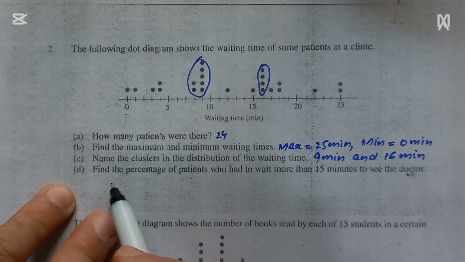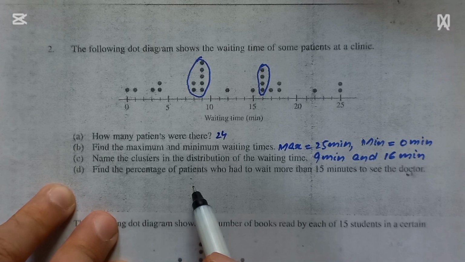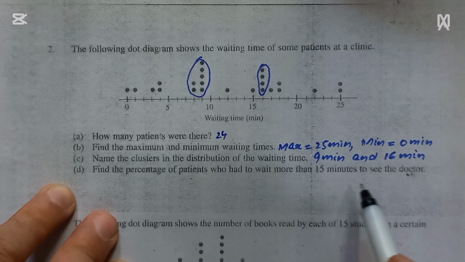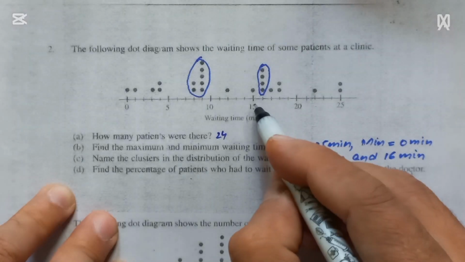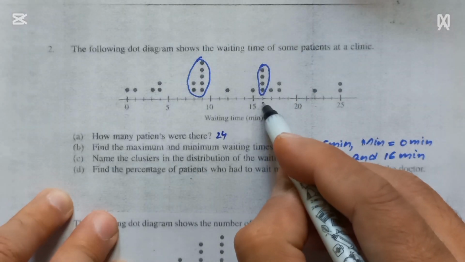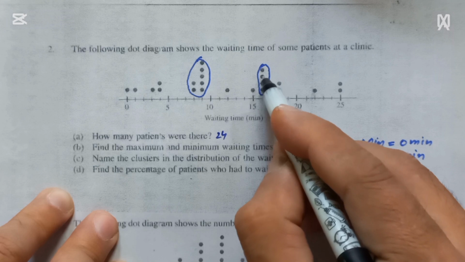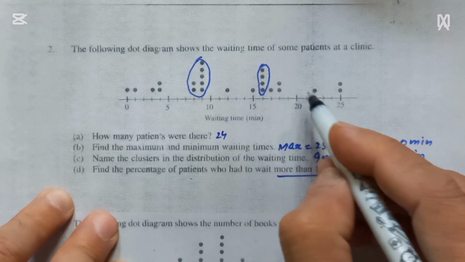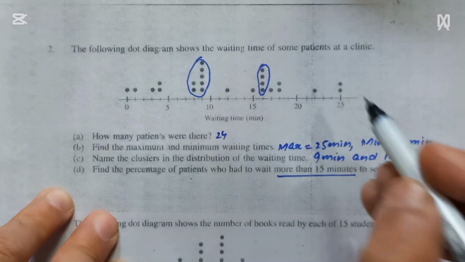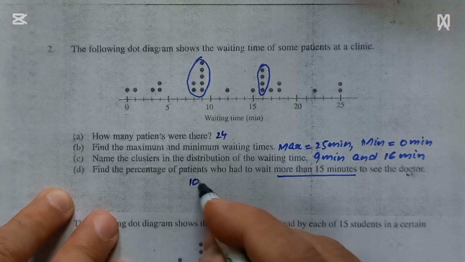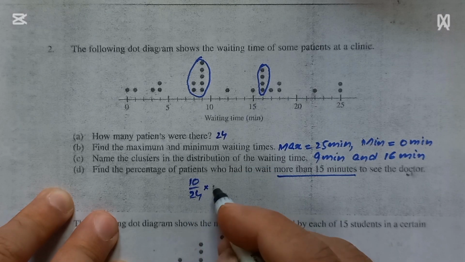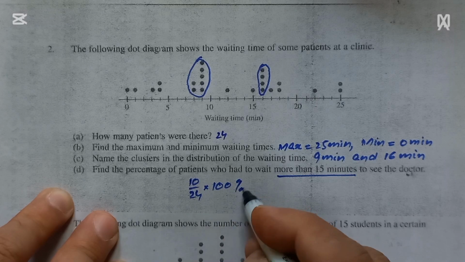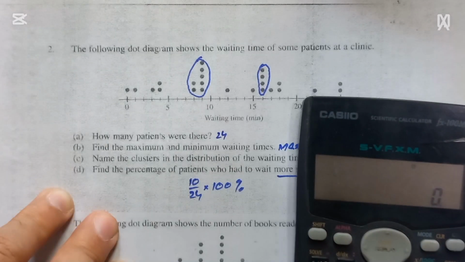Okay, D's part requirement is find the percentage of the patients who had to wait more than 15 minutes to see the doctors. First, we have to count the dots more than 15 minutes. So here is 15, and from here we should count. So 1, 2, 3, 4, 5, 6, 7, 8, 9, 10. So 10 should be placed in the numerator. Total 24 should be placed in the denominator. Multiplied by 100%, we will get the answer by solving this on the calculator.